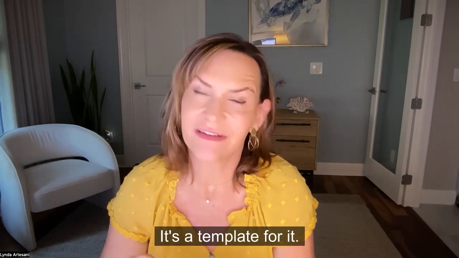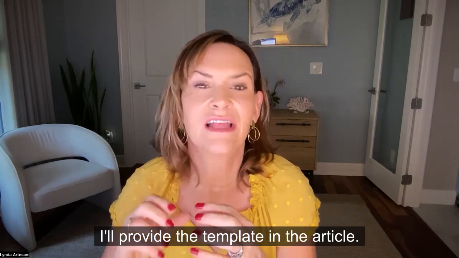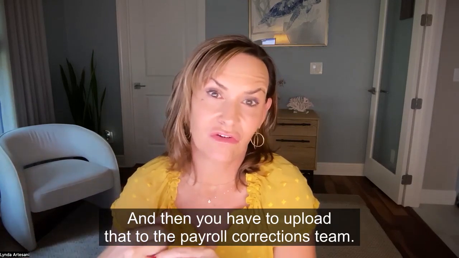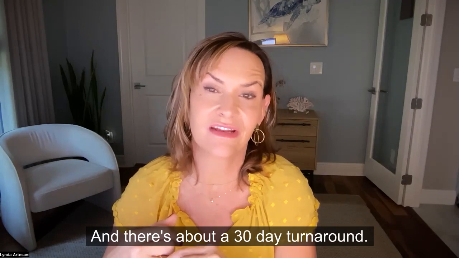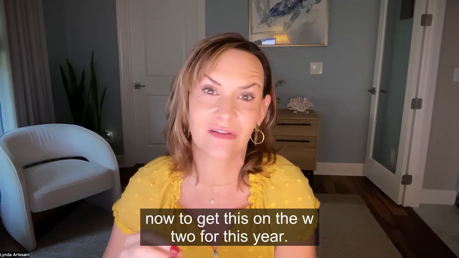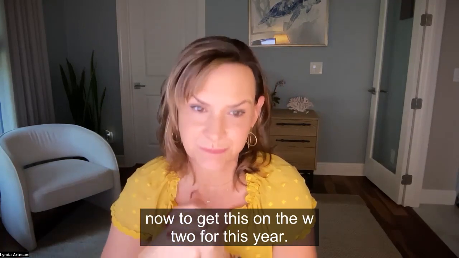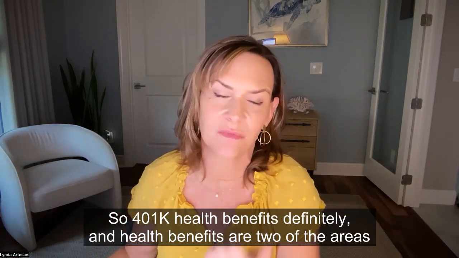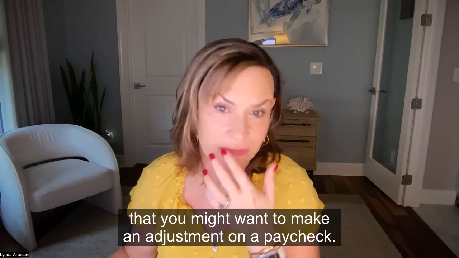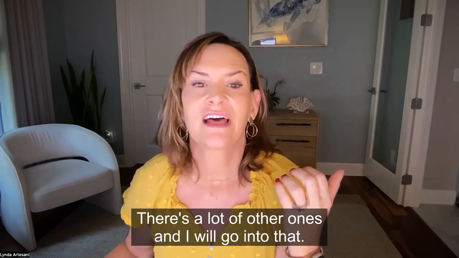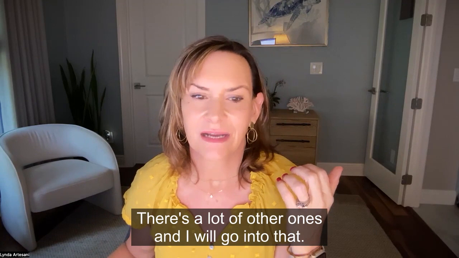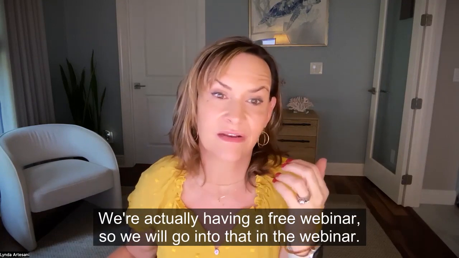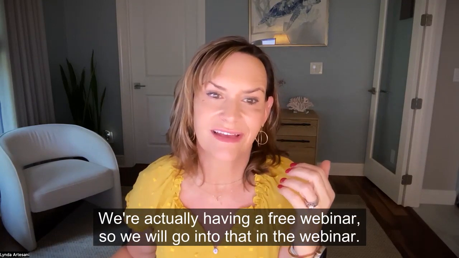It's a template for it. I'll provide the template in the article, and then you have to upload that to the payroll corrections team. And there's about a 30-day turnaround. So you really want to be looking at this now to get this on the W-2 for this year. So 401k and health benefits are two of the areas that you might want to make an adjustment on a paycheck. There's a lot of other ones, and I will go into that. We're actually having a free webinar, so we will go into that in the webinar.